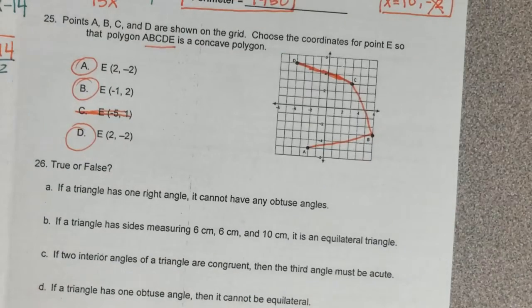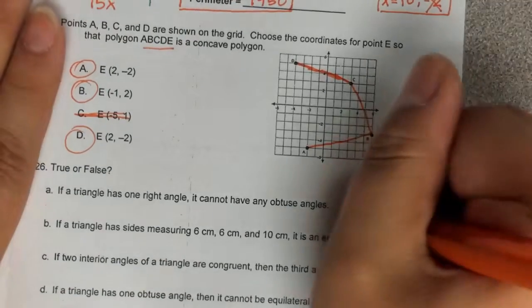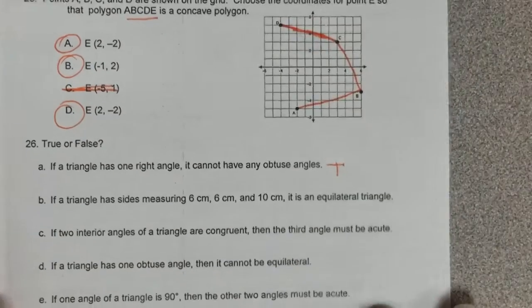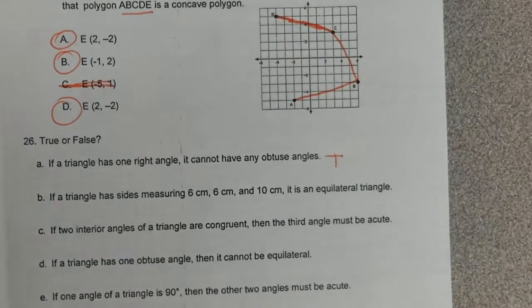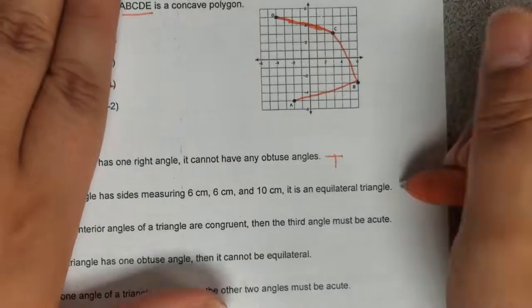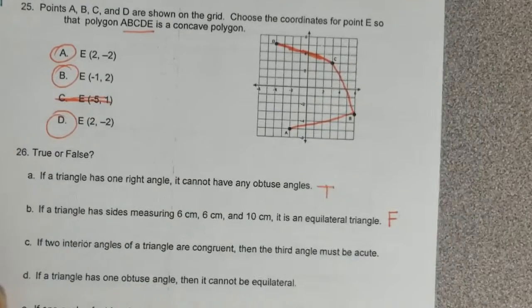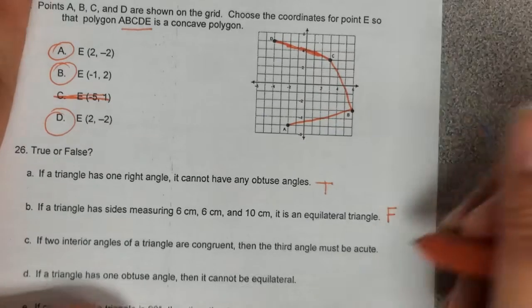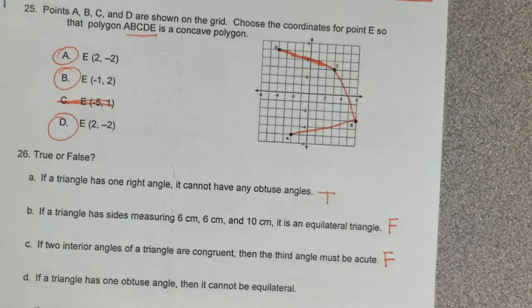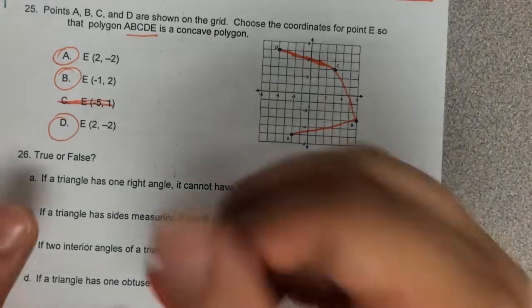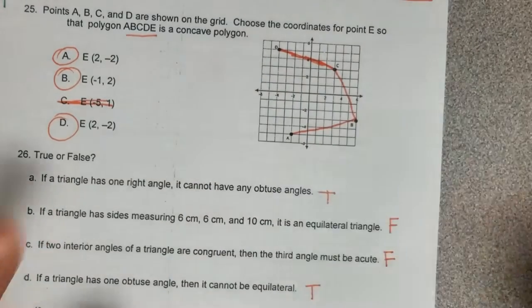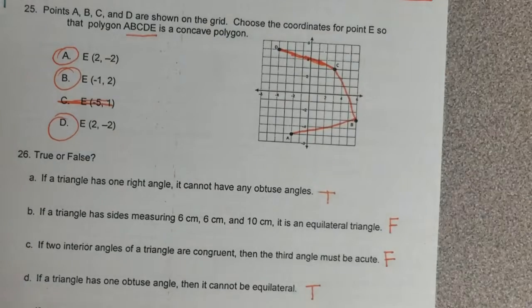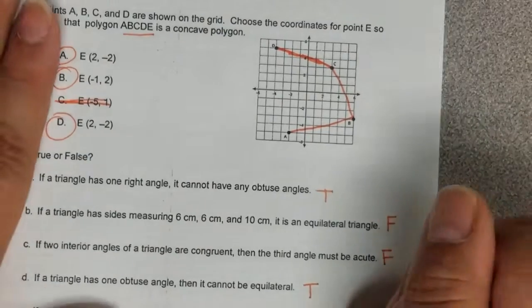If a triangle has one right angle, it cannot have any obtuse. True. If a triangle has sides measuring that, it is equilateral. False. If 2 interior angles of a triangle are congruent, then the third angle must be acute. False. You could have 20 and 20. If a triangle has one obtuse angle, it cannot be equilateral. True. And if one angle of a triangle is 90, the other 2 angles must be acute. True.